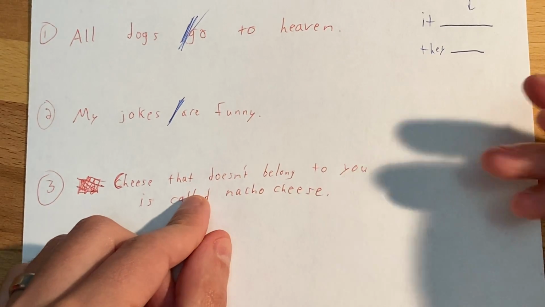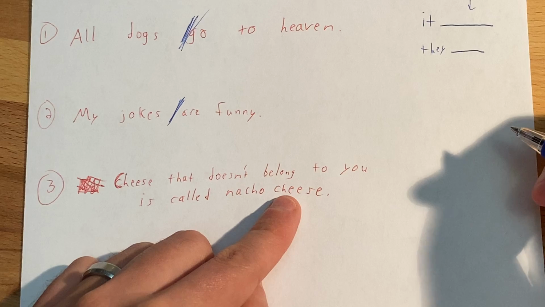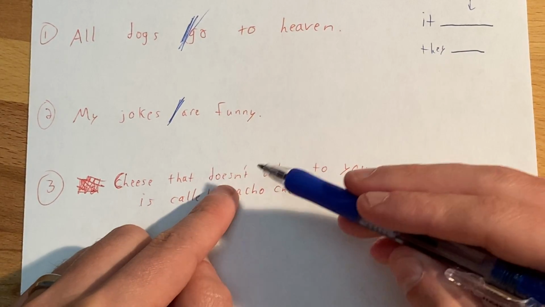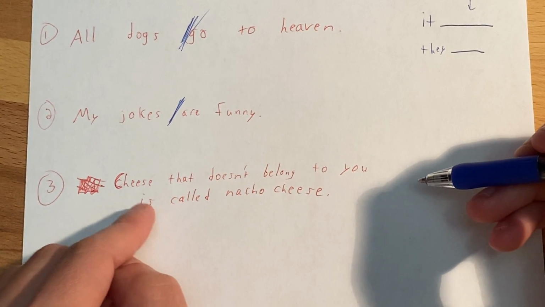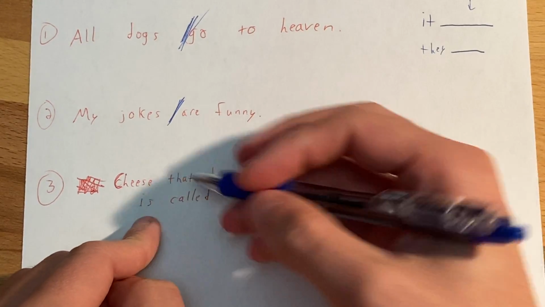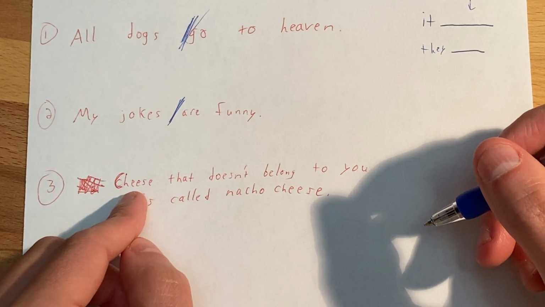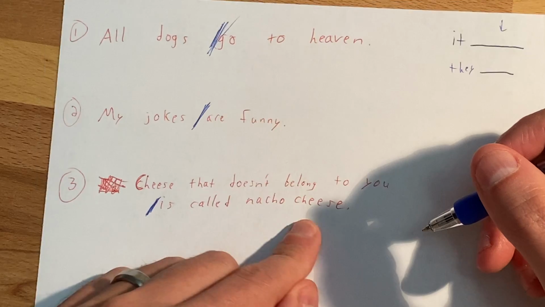In the next one, cheese that doesn't belong to you is called nacho cheese. And it's like, well, where does it go? It that, it doesn't, maybe they doesn't. And it's actually this one right here. It is, right? It is. So you would separate the thoughts here right before the word is. If you have cheese that doesn't belong to you, then it is called nacho cheese.